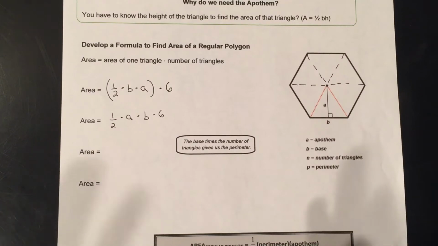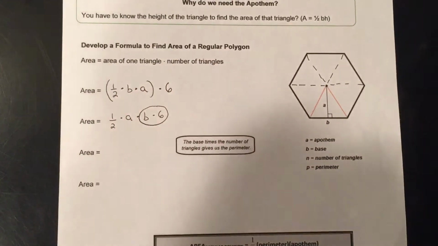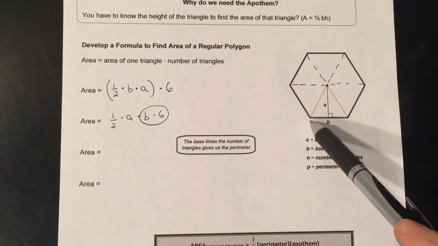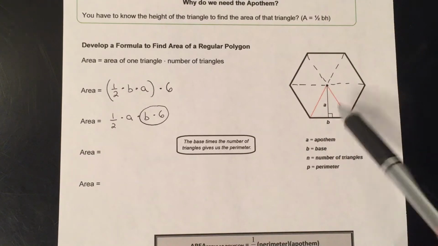Okay, nothing fancy there. That's just a commutative property. We're allowed to rearrange things with a commutative property. But I want to focus in on this right here. B times 6. Well, B is this base of this triangle, but it's also the side length of this regular hexagon.